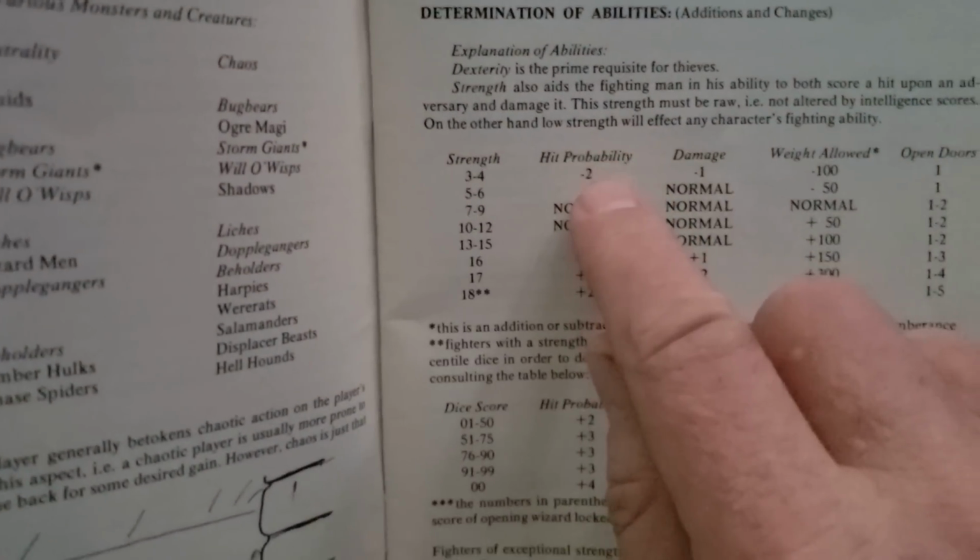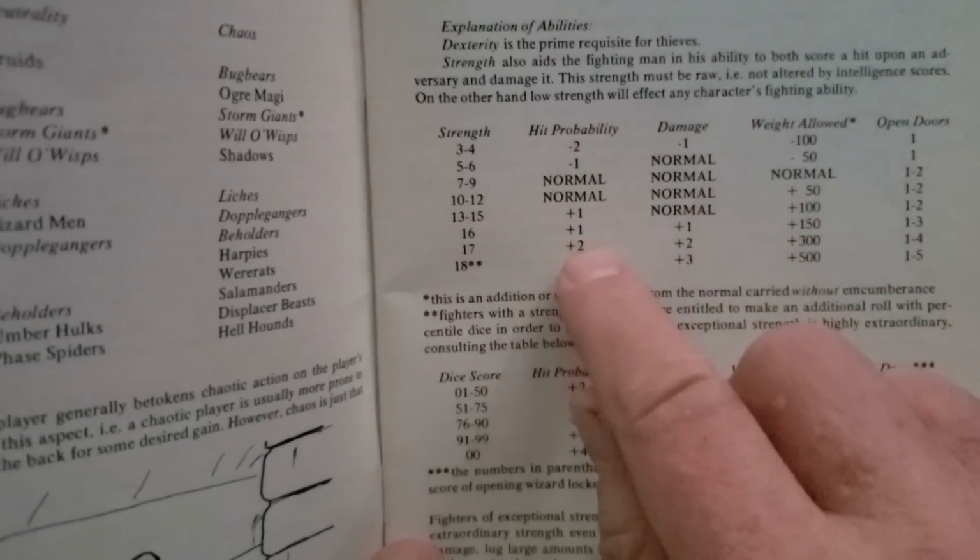Then in 1975, you have the supplement published, Greyhawk. Now we see Gary is assigning values to strength. If you're a fighter, you get a bonus to hit and damage for your high strength.